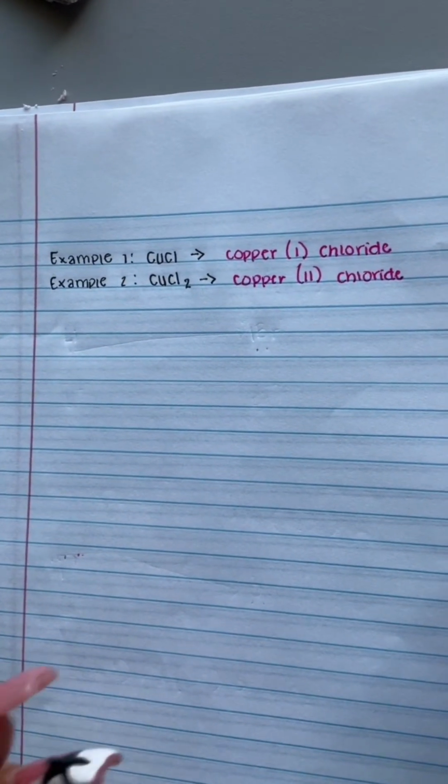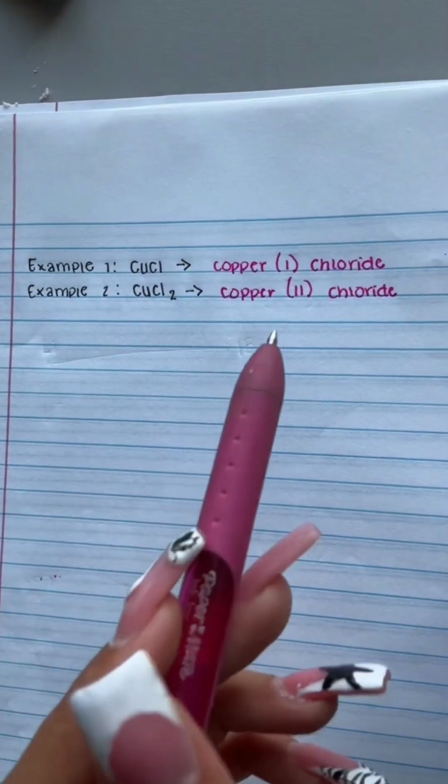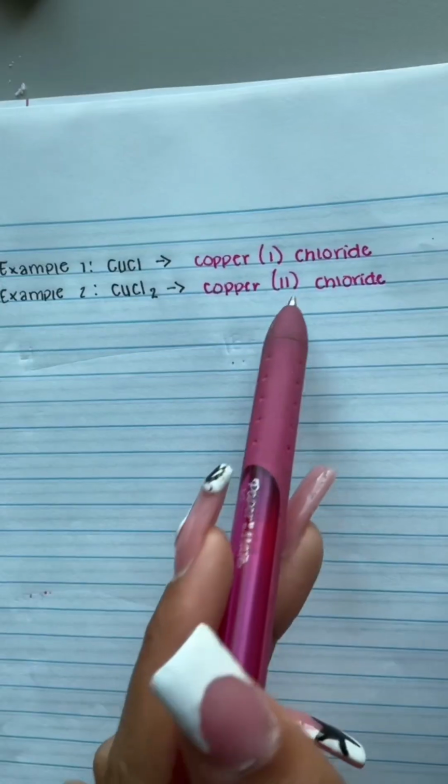Next up, we have transition metal compounds. Transition metals can have more than 1 possible charge, so we use Roman numerals in their names. For example, we have copper chloride and copper chloride 2. They're named as copper(I) chloride and copper(II) chloride, with the Roman numerals in parentheses. The Roman numeral tells us the charge of that metal.